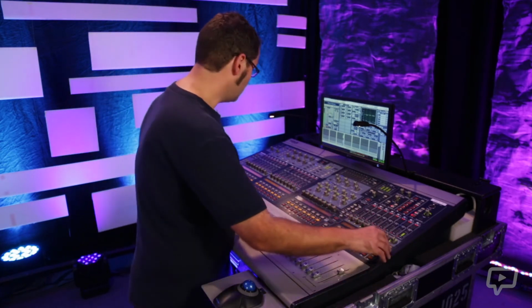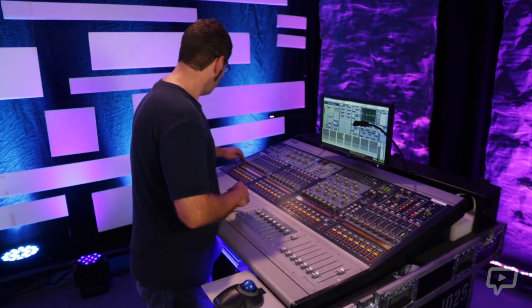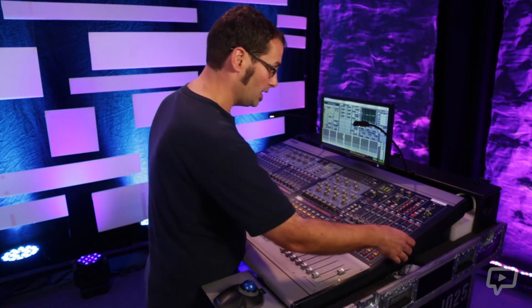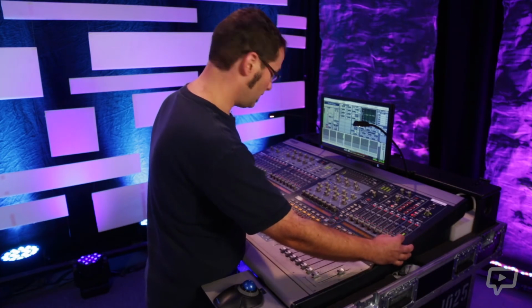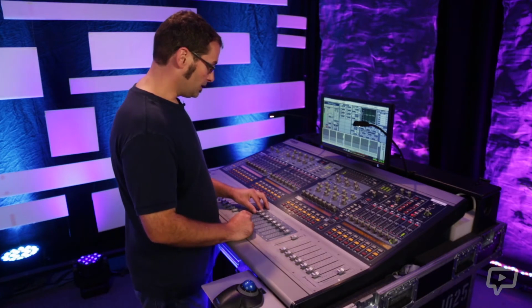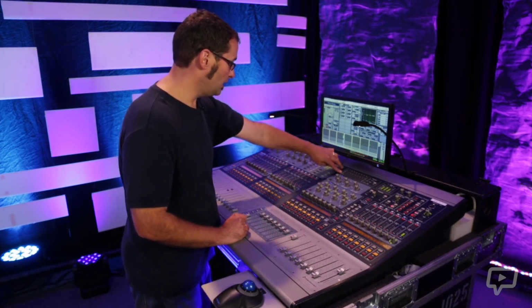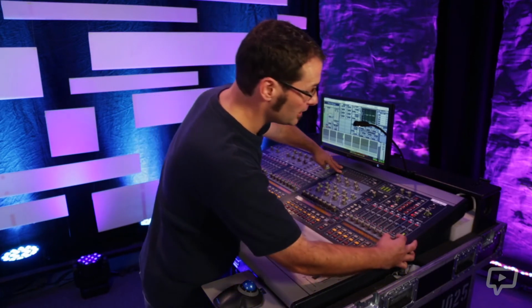Let's go into an auxiliary that would feed a monitor mix or an effect send. Right now they're set up as effect sends, but the same basic principles apply. Our master is at 0. Let's pull it to minus 30. You see on the meter, our level is dipped to minus 30.